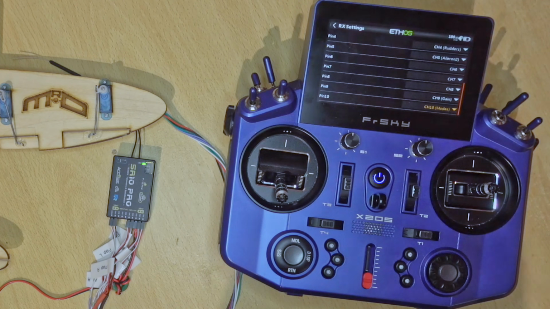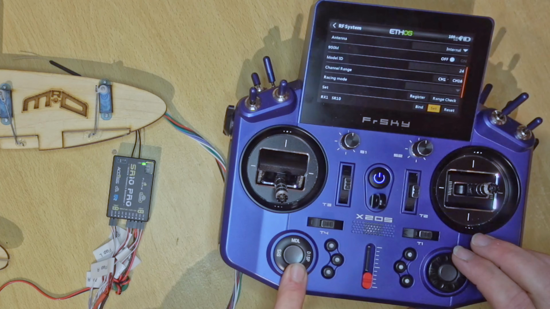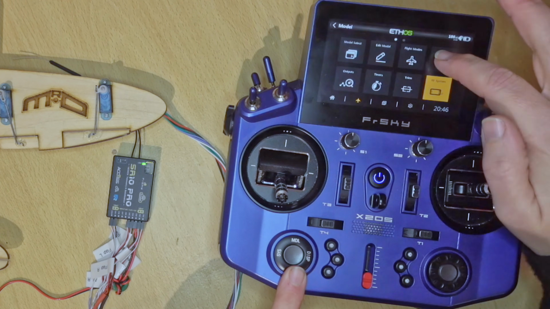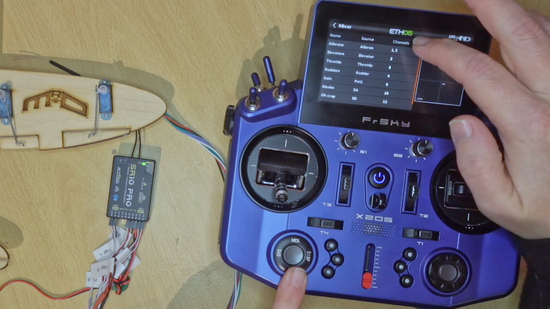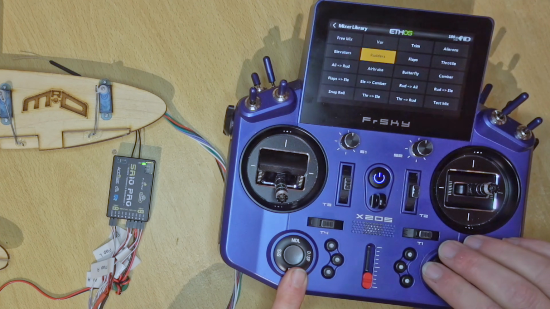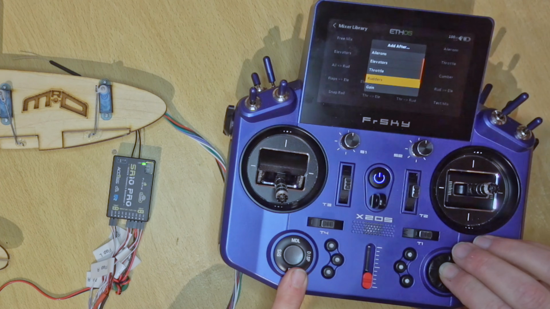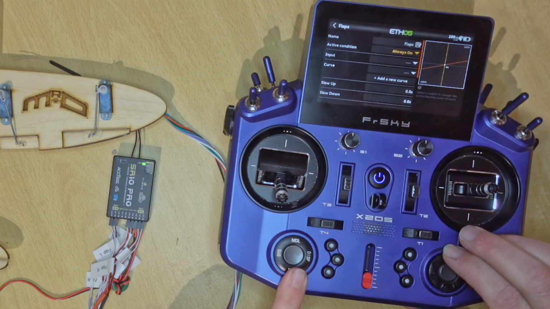So let's go and set our flaps up on a different switch. So what I'm going to do is just leave this as is for the minute, and I'm going to go back into the mixer and I'll add another mix. And there is already a flaps mix in ETHOS, so I'm just going to use that. I'm going to stick it after the rudders just to be different.